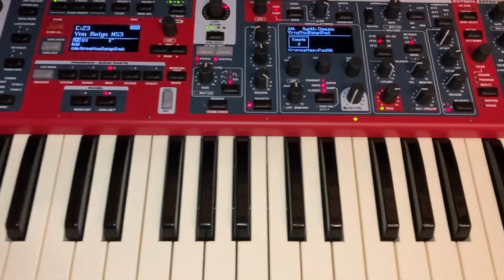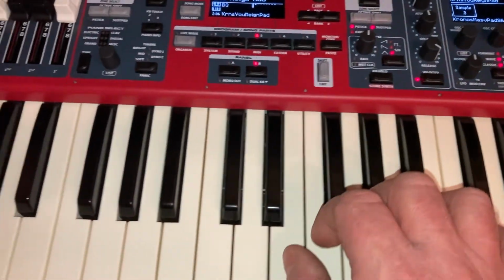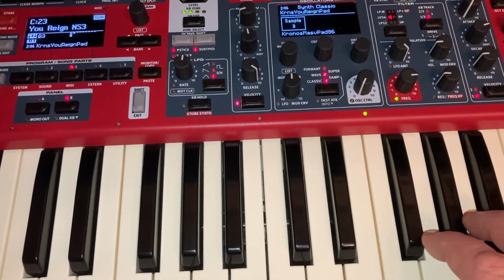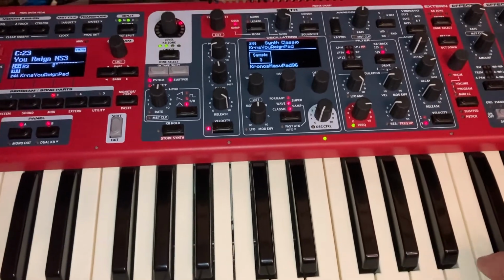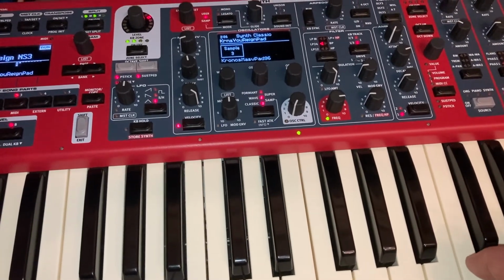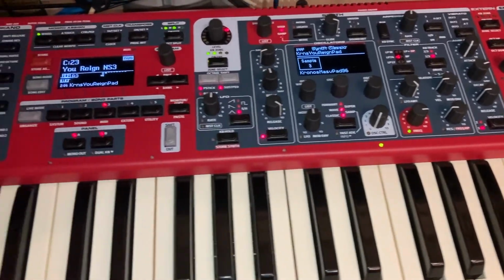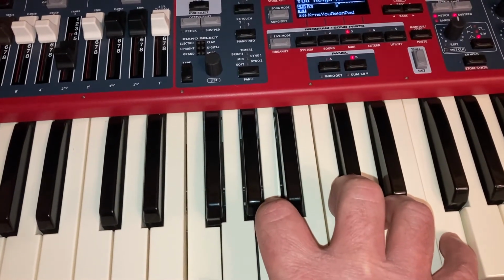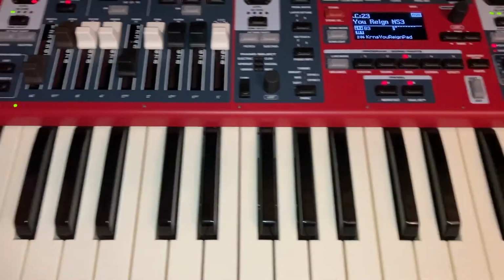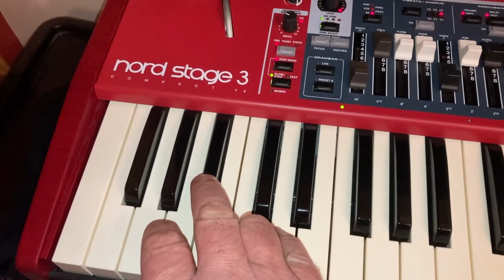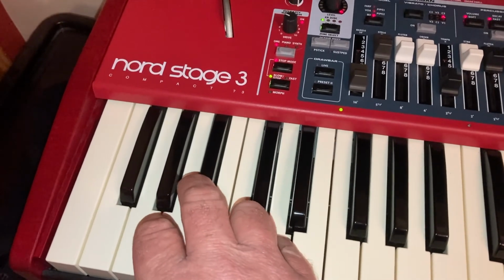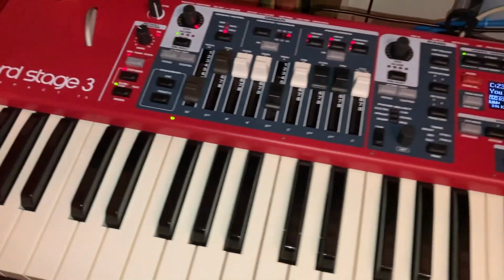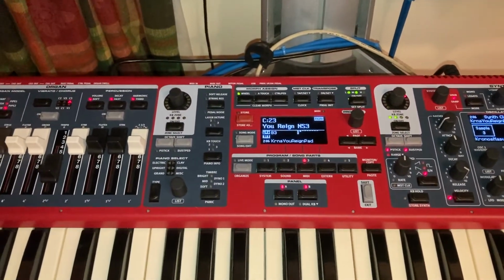So in the case of the You Rain patch, we've split the keyboard at this F5. So here's middle C, and here's the F an octave above middle C, and then above this F, it's a kind of brassy synth sound, which is used in the chorus, and then below that is the pad sound that we use for most of the song. And then finally, at the very bottom end of the keyboard, the pad sound is layered with an extra kind of buzzy bass sound. And that's done using an organ because we've run out of synth modules.